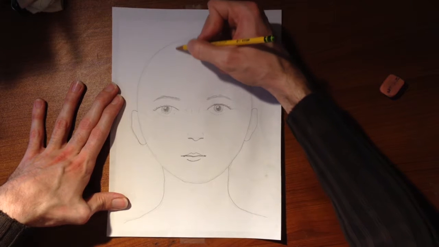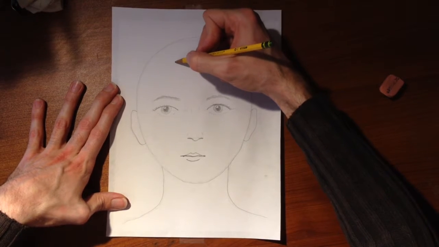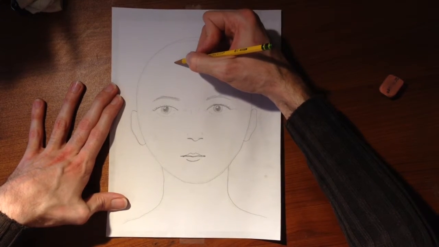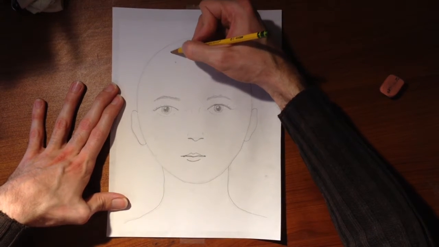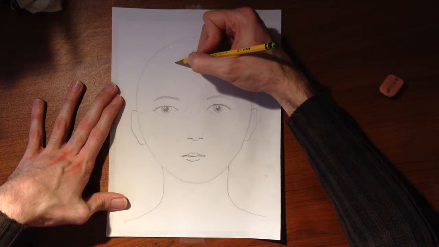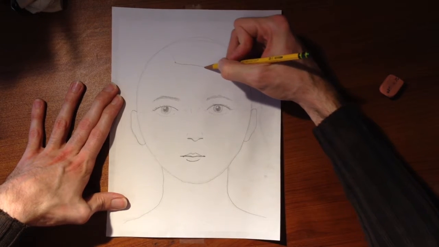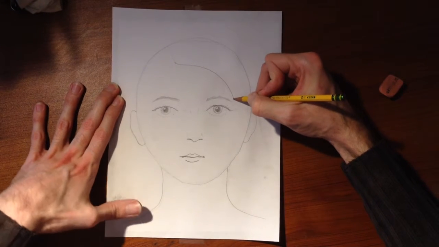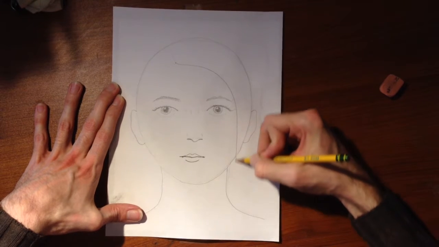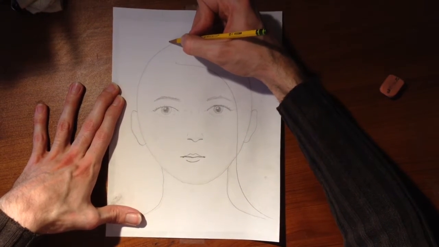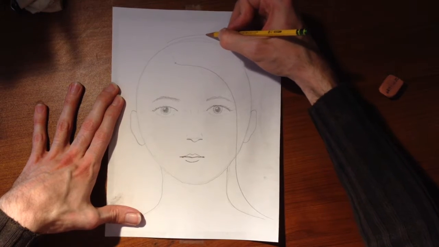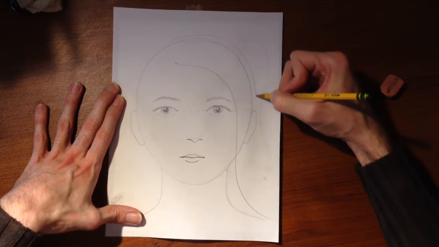And since this is going to be a girl's hair, I'm going to give her a part. And I'm going to start that hair. I'm going to put a dot right here. And I'm going to draw a little light line here, and that's going to be the part of her hair. And her hair is going to come down and swoop over and down like that. And the hair does not cling to the top of our head. It sits a little ways above.